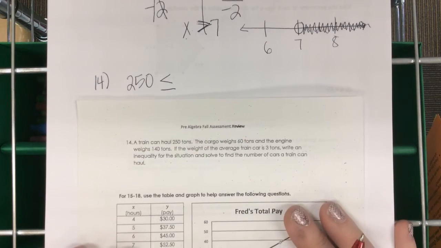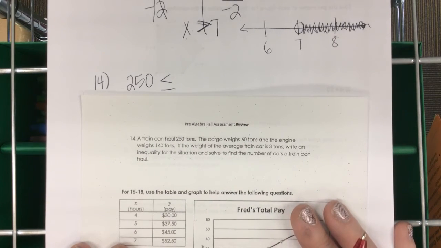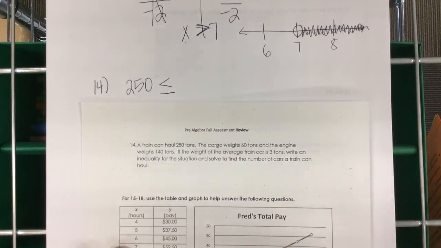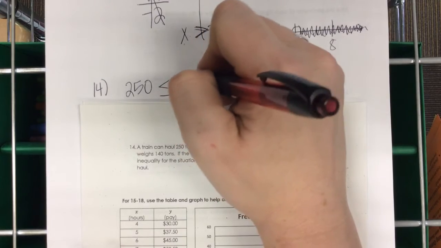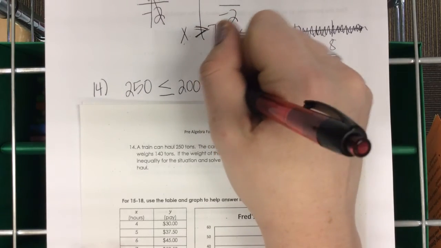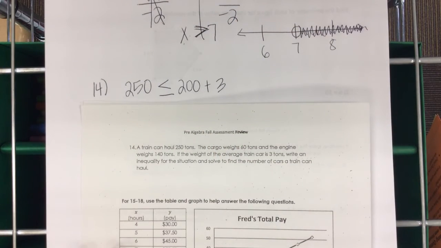Then we have the cargo weighs 60 tons and the engine weighs 140 tons. So 60 and 140 make 200, plus 3 tons per car, right? Do we know how many train cars there are?